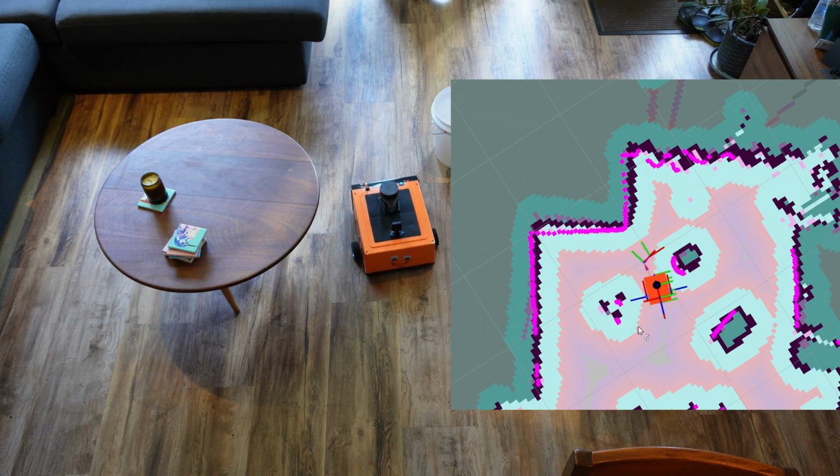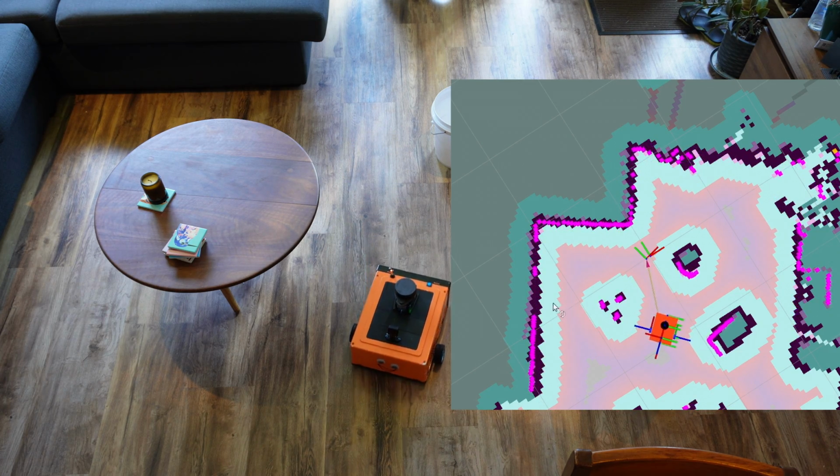We're going to be using the Nav2 stack for this, and just like the other videos, I'm going to start with a quick overview of navigation and how it works. Then we're going to get it up and going in Gazebo, then on the real robot, and finally some extra tips and tricks and improvements.